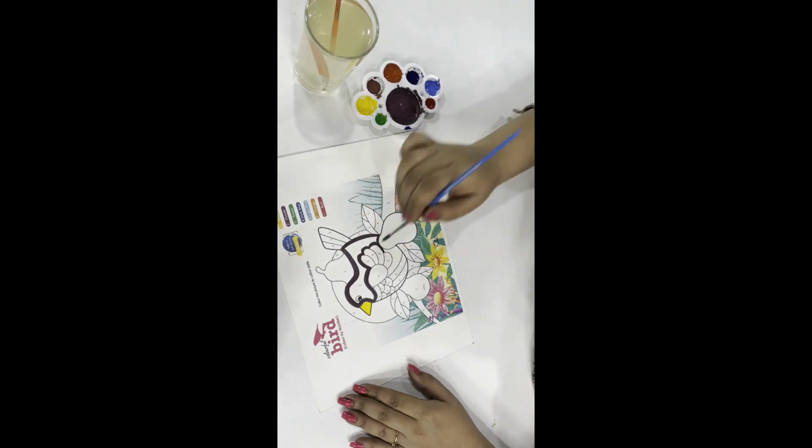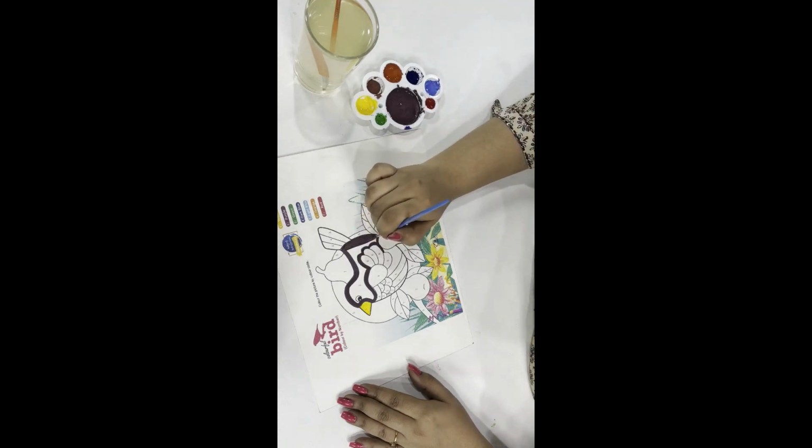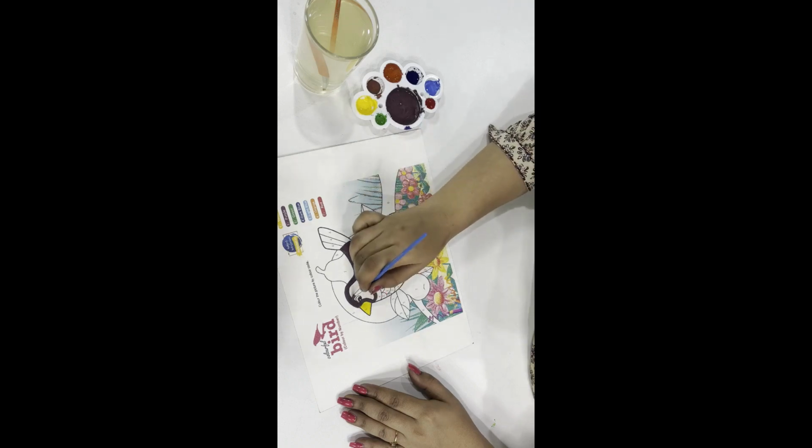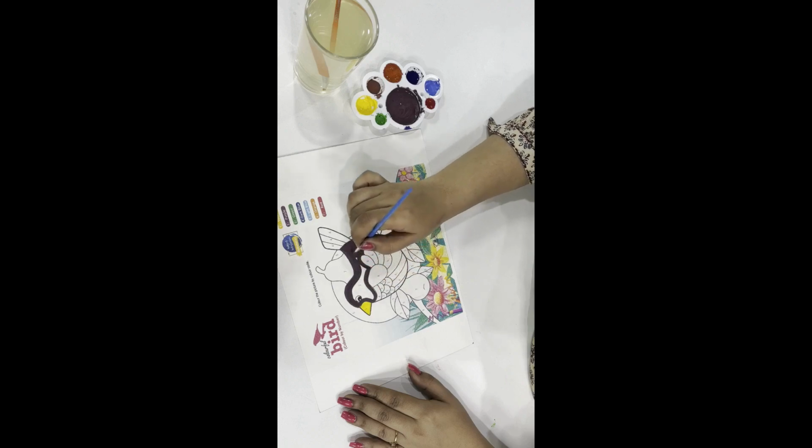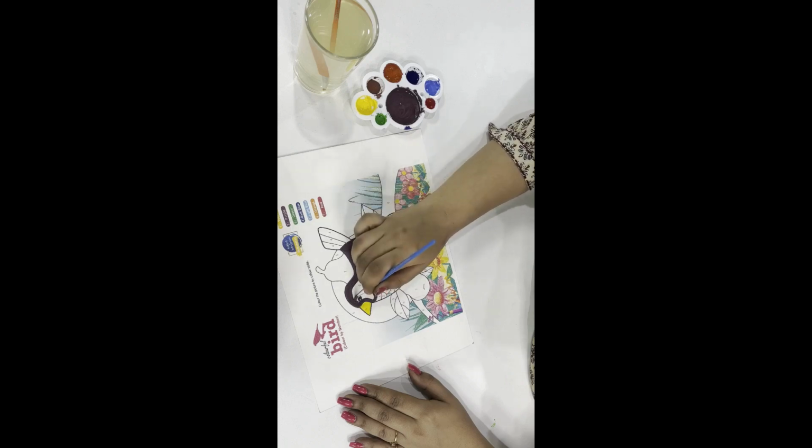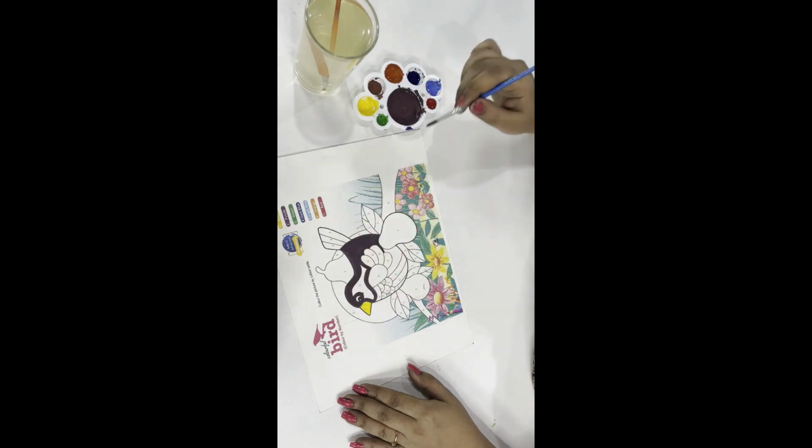I like doing my outlinings first, and then I like filling the color. It helps me understand the boundaries. Make sure you spread the color nicely and no lumps are formed.